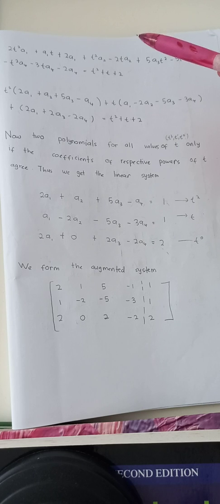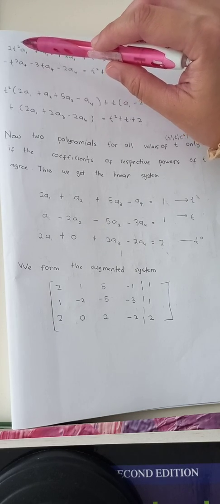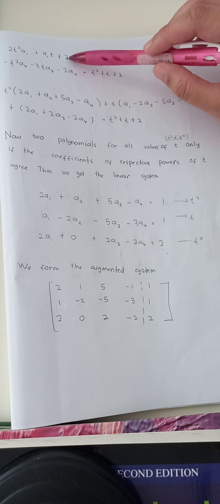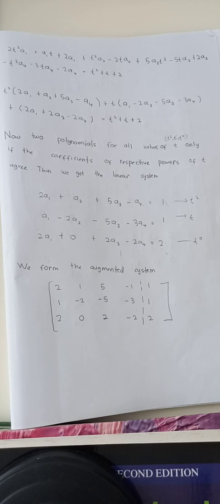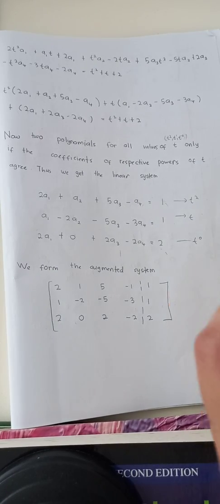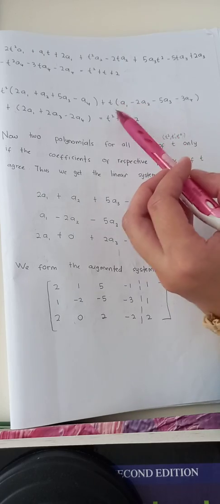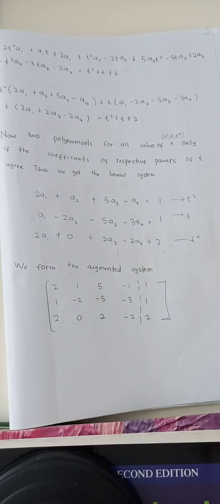So we have these equations. In these equations, we have t squared, we have t, and also t to the power of 0. t to the power of 0 is equal to 1, so 1 times 2a1 is 2a1, right? Then I just factorize for the t squared, then for t, and then for t to the power of 0.